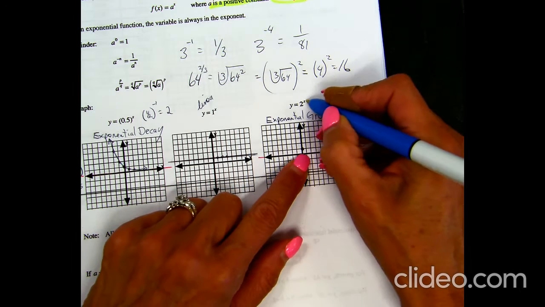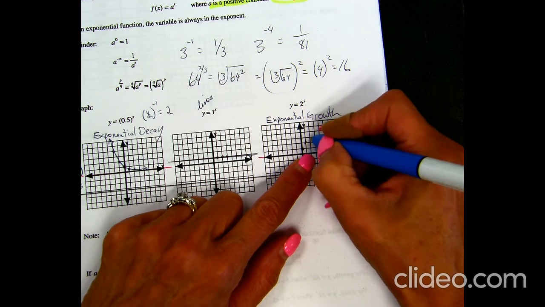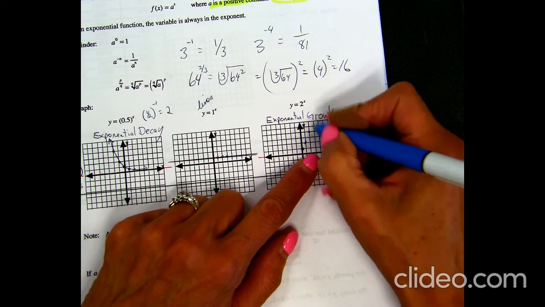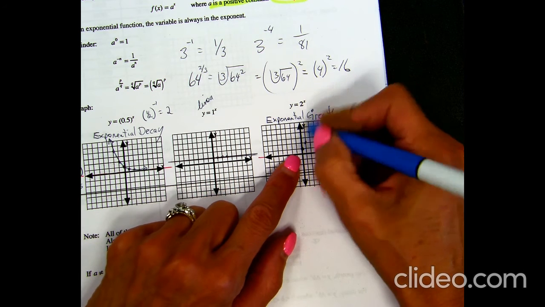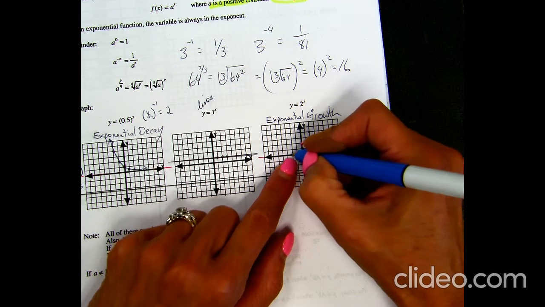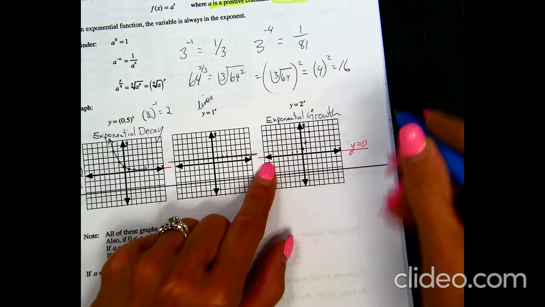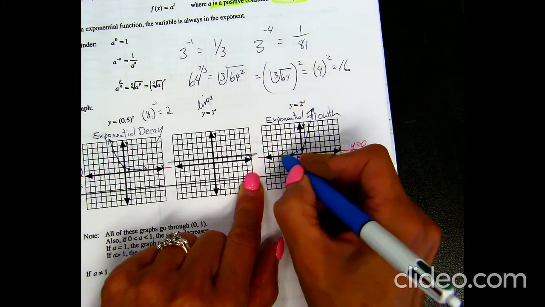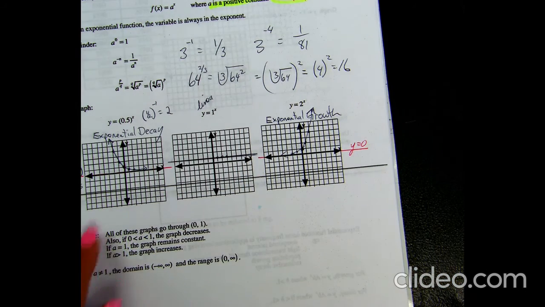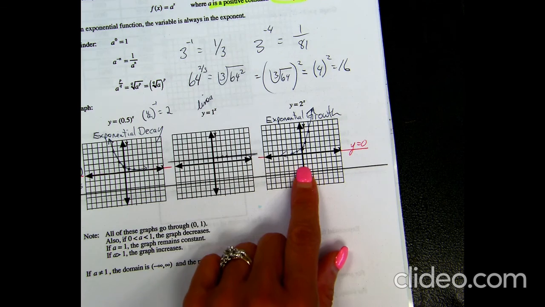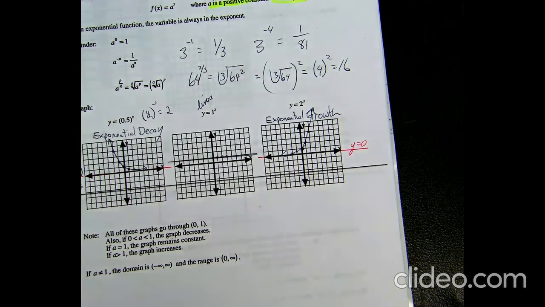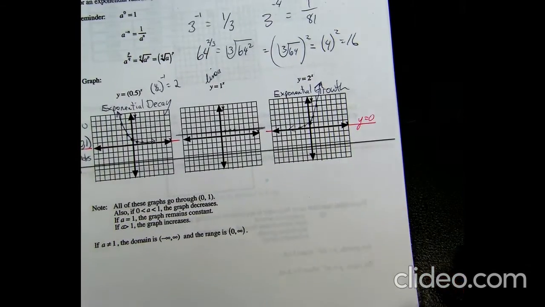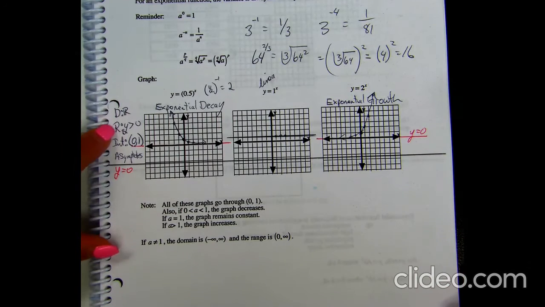If x is 1, I've got 2 to the 1. X is 2, I've got 2 squared. X is 3, I've got 2 cubed. X is negative 1, I've got a half. Negative 2, a quarter. Okay, so here's our graph of exponential growth. So decreasing function and increasing function. All the key features of that graph: domain, range, intercepts, asymptotes.